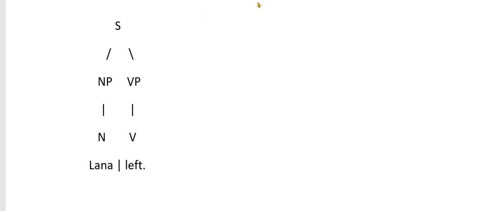Sentence number 8, we have Lana, then we have the dividing line, and then left. Then we label the parts of speech. We have our noun phrase and our verb phrase, and then the sentence divides into the noun phrase and the verb phrase.